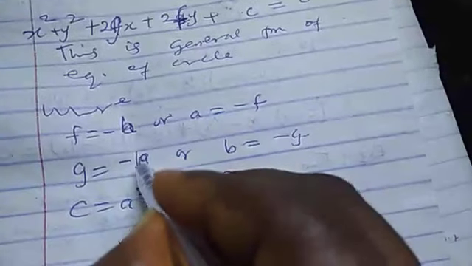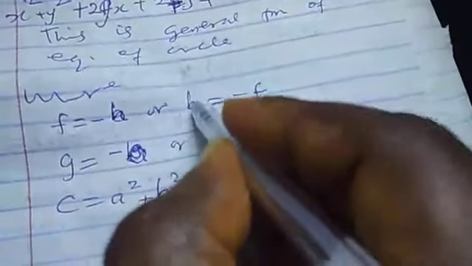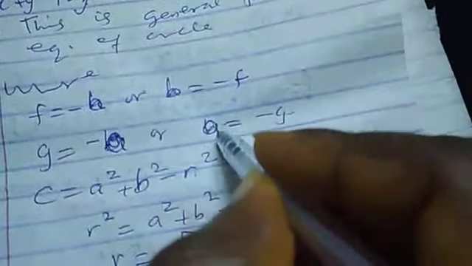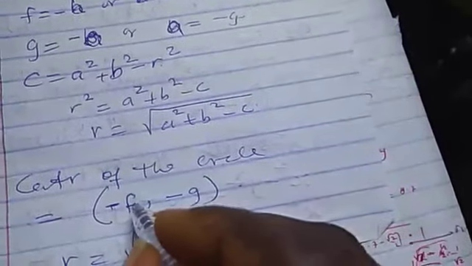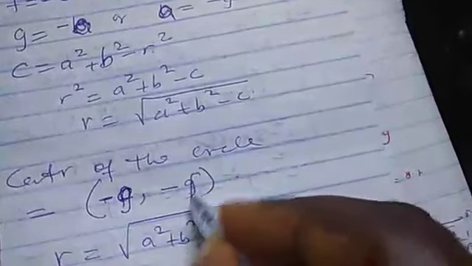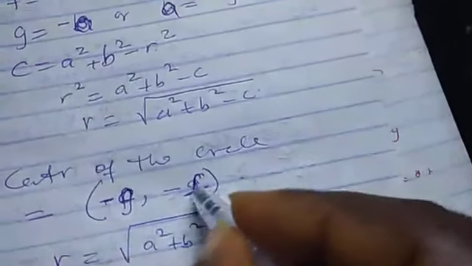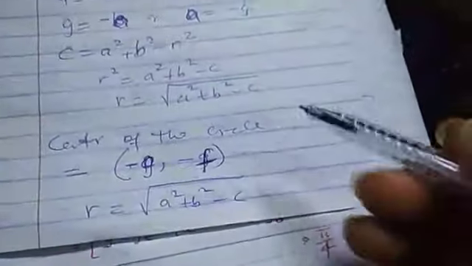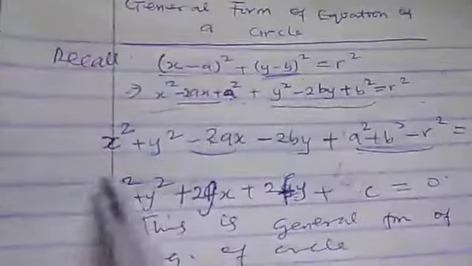This is a, this is b, this is a, and the rest did not change except this: minus g, minus a. That will be the center of the circle. So the general equation of a circle is this.